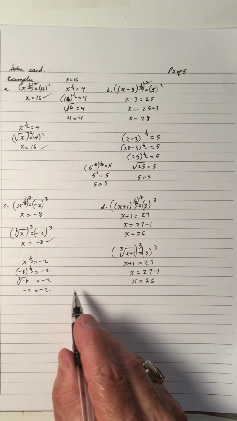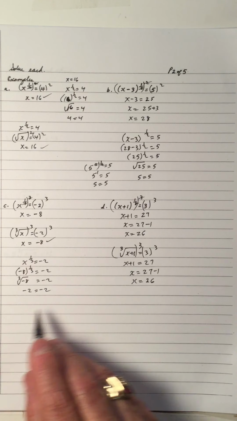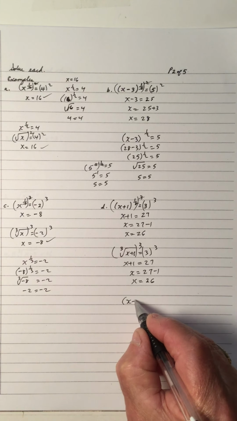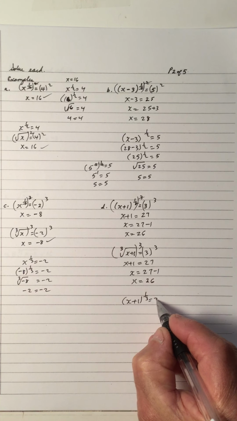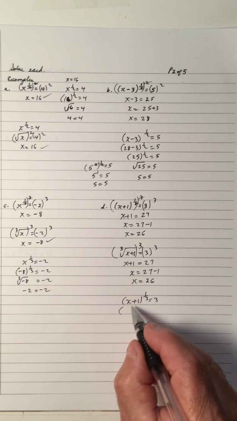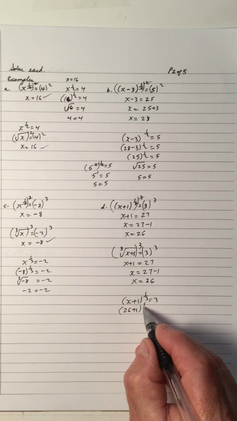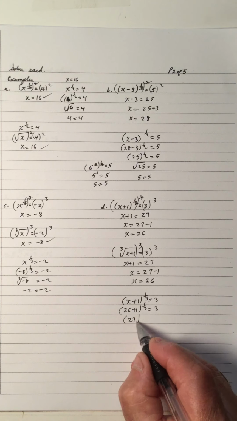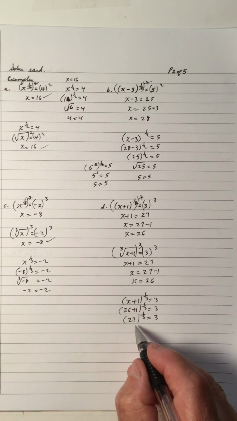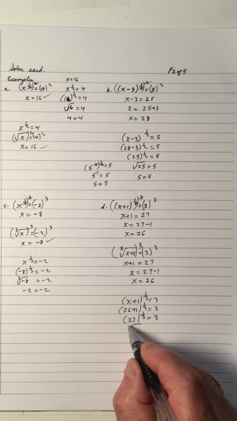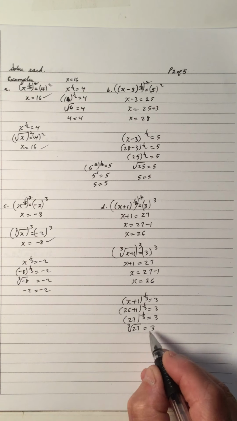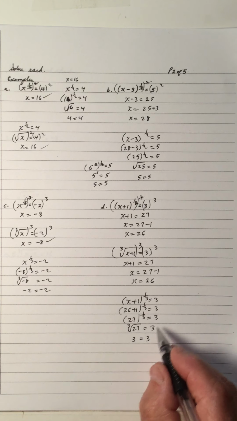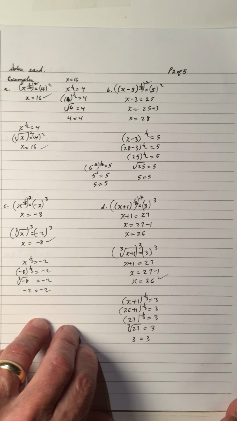And if we want to check that everything is okay, so we have x plus 1 to the 1/3 equals 3. And x is 26, so 26 plus 1 raised to the 1/3 power. 27 to the 1/3 power equals 3. And that's, again, the cube root of 27. 1/3, that's a 3, that's a 1 understood. The cube root of 27 is 3. And so 26 is the correct answer.